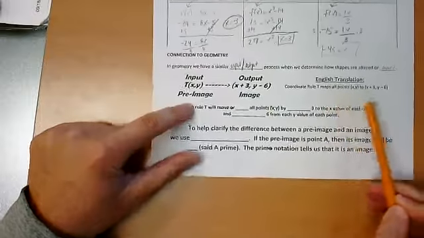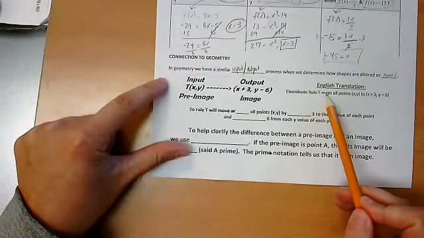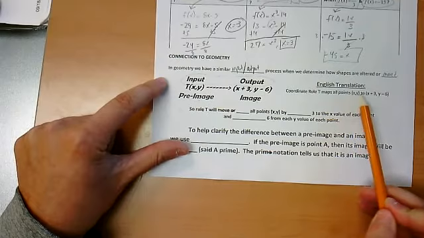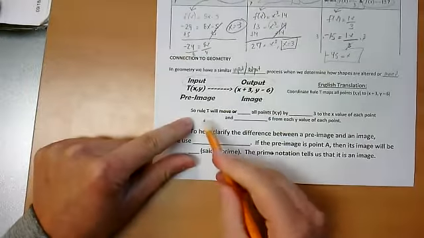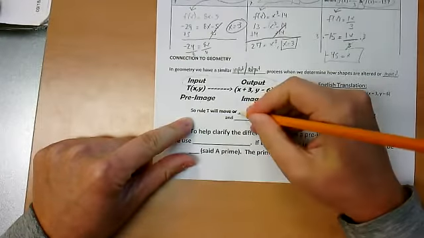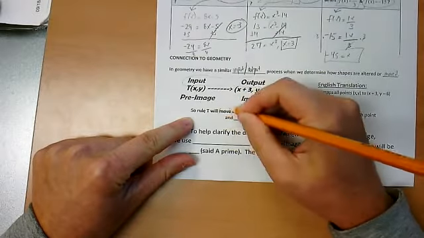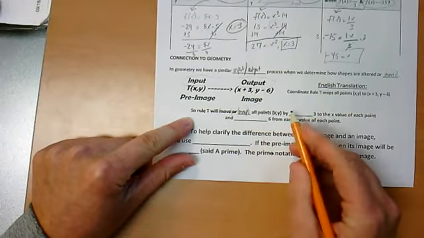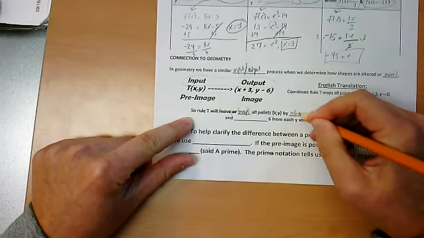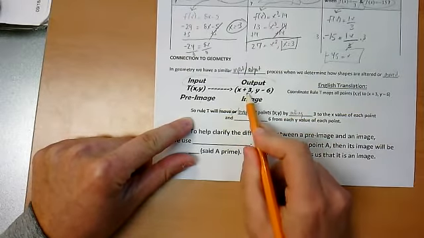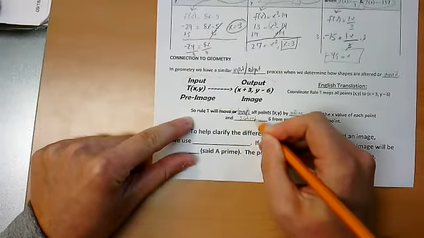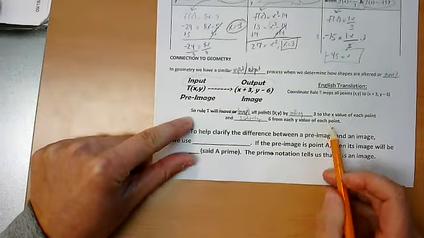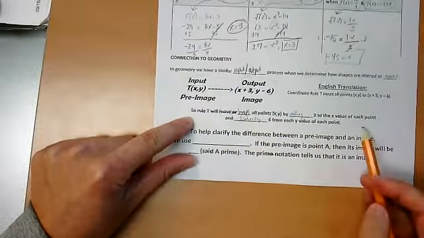So that English translation just means, hey, our coordinate rule T is going to map or move all points (x, y) to (x plus 3, y minus 6). You're saying, Miss, what do you mean x plus 3, y minus 6? What do you mean move those points by that rule? So let's talk about it. Rule T is going to move or map. When I say map, that means kind of move. They're interchangeable words there. All points (x, y) by adding 3 to the x value, where x is x plus 3. So adding 3 to the x value of each point and subtracting 6 from each y value of each point, right? y minus 6 means I'm subtracting 6 from each y value, okay?